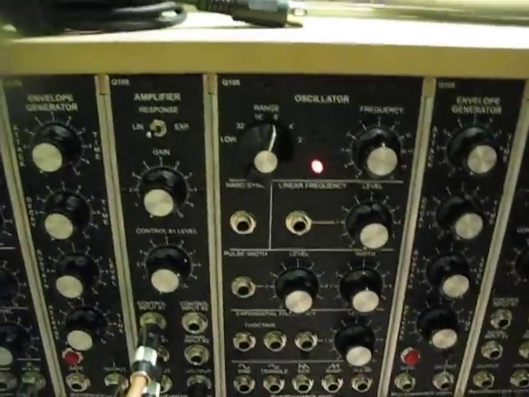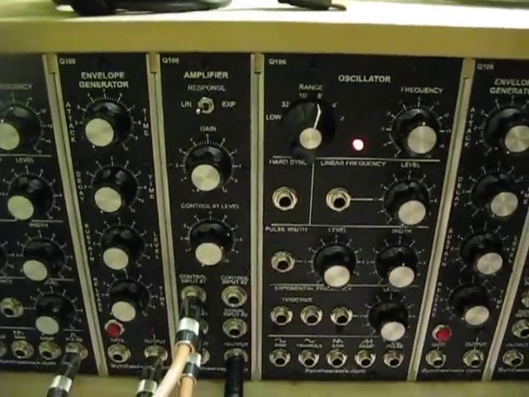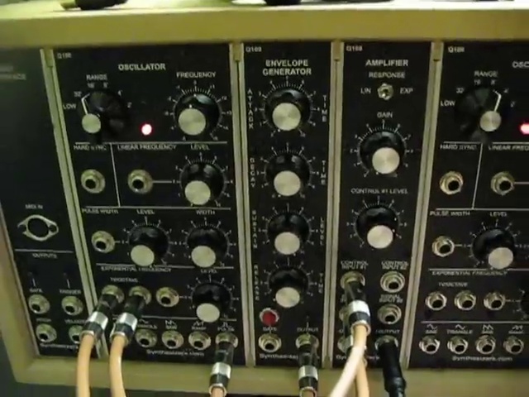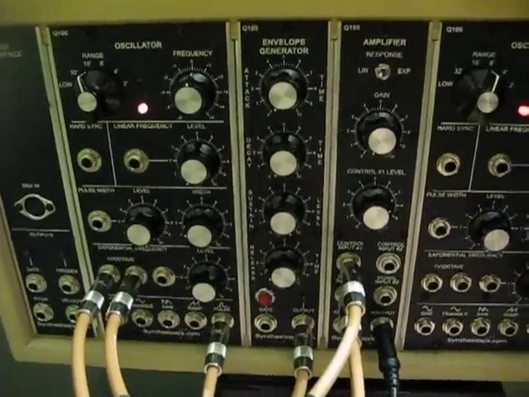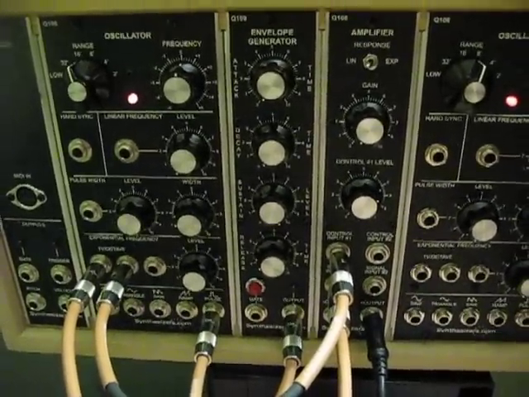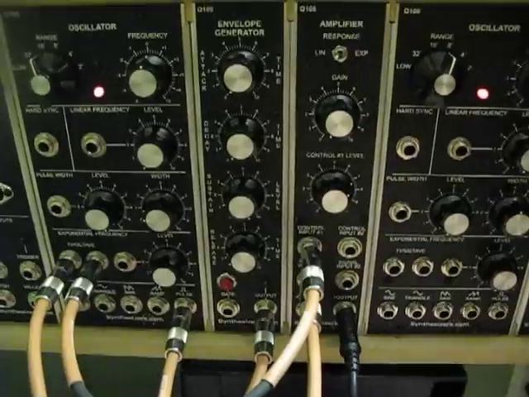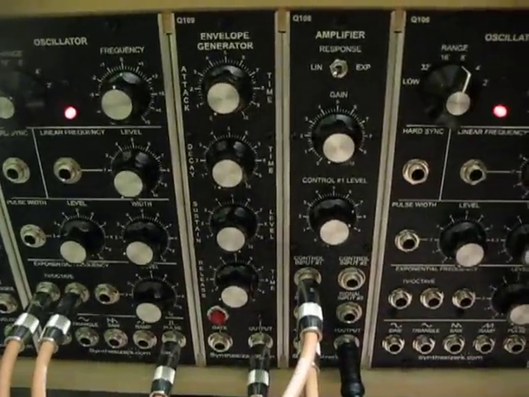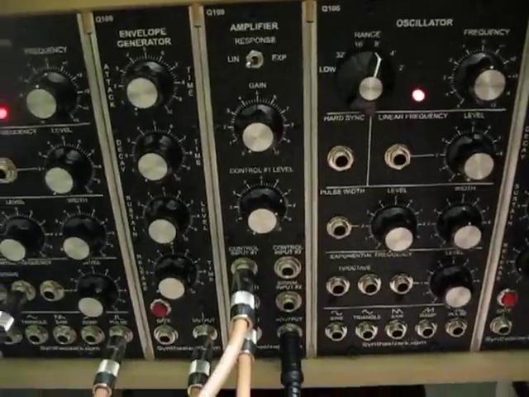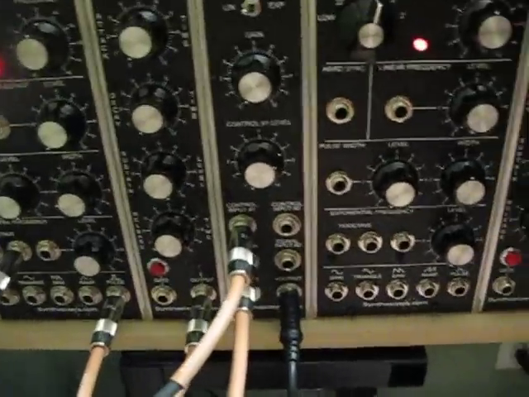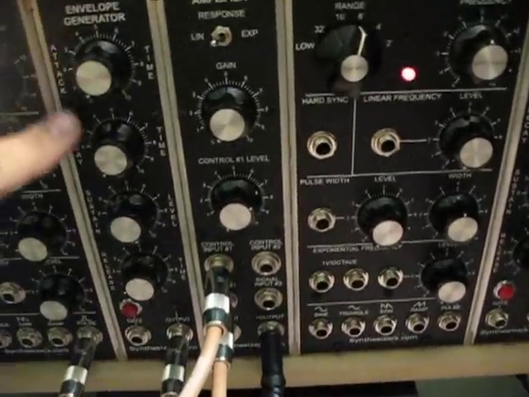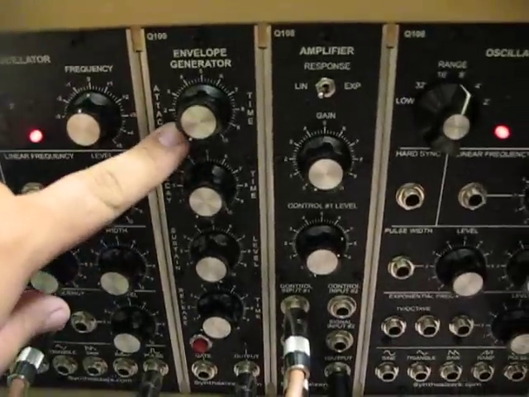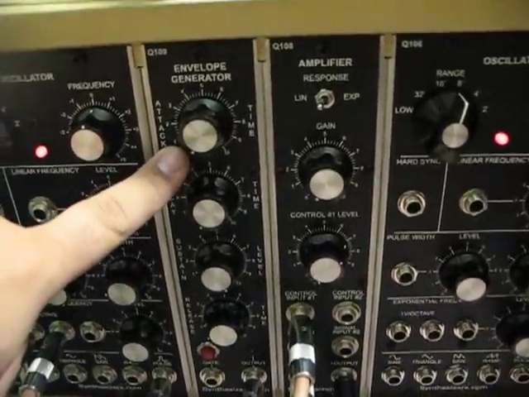I've actually been having some fun patching them, but the patch that I'm going to show you tonight does not involve any of them. So let's go back over to the original modules. This in fact doesn't even involve the MIDI interface. It involves the oscillator, the envelope generator, and the amplifier. Basically what we're doing is we're using the envelope generator as the source to kick this all off.